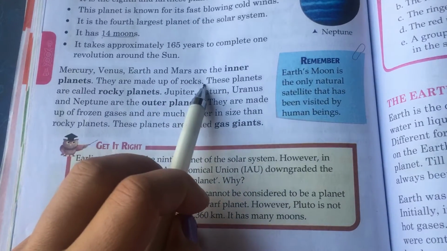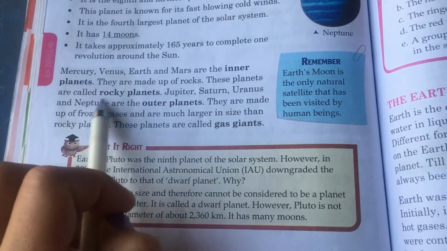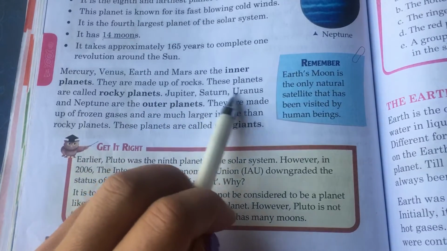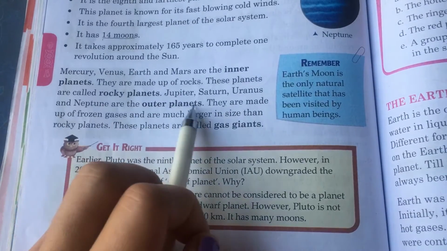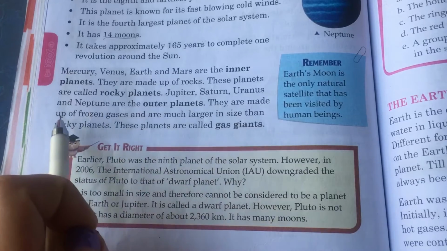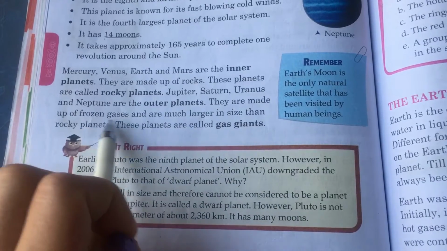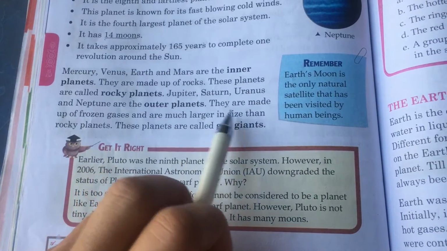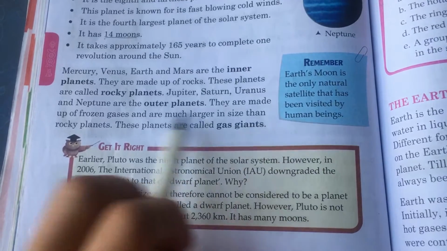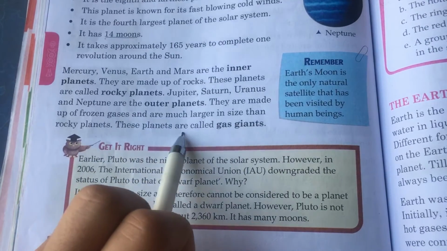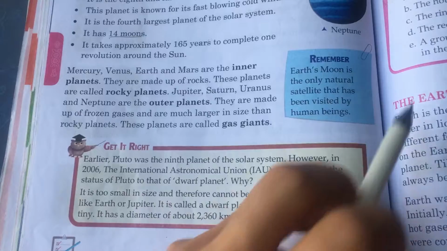Mercury, Venus, Earth, and Mars are the inner planets. They are made up of rocks. These planets are called rocky planets. Jupiter, Saturn, Uranus, and Neptune are the outer planets. They are made of frozen gases and are much larger in size than rocky planets. These planets are called gas giants.